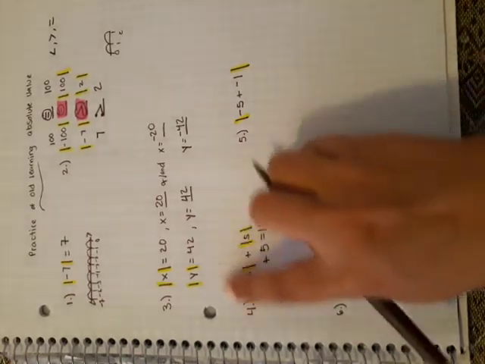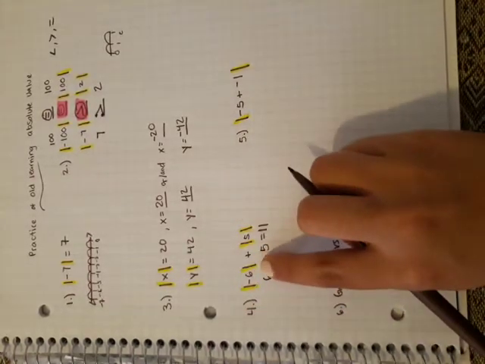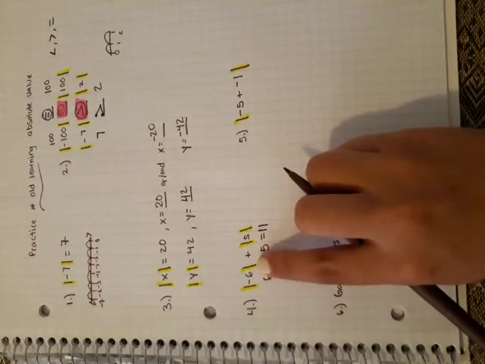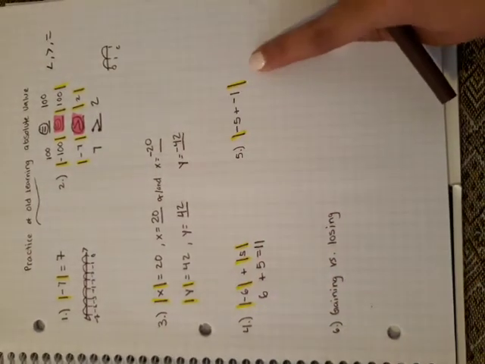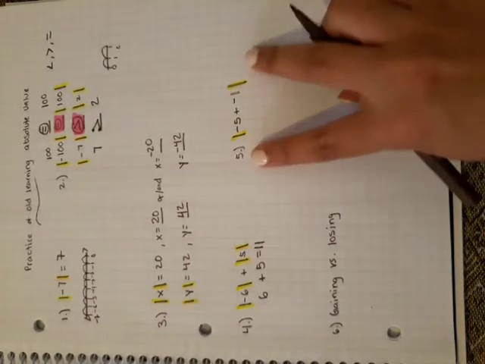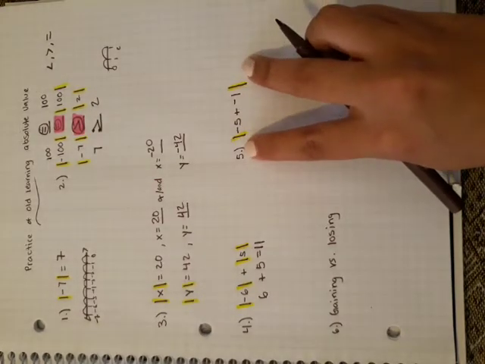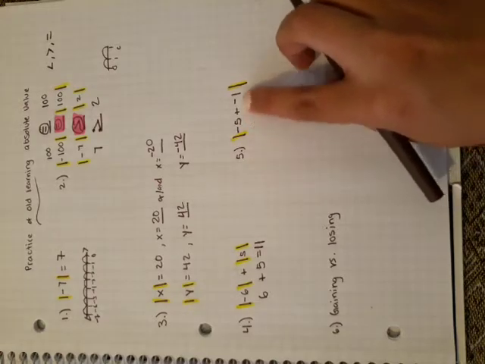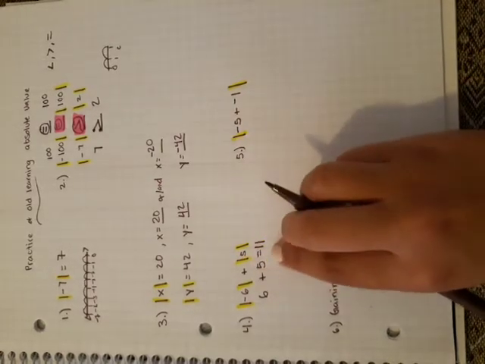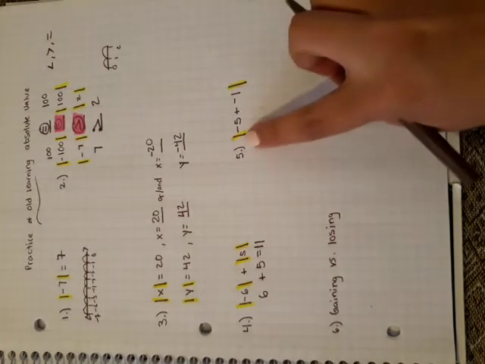All right, so I want you guys to look at this problem and look at where the absolute value bars are. Now look at this one. Where are the absolute value bars? They are outside the expression. Not over here where they're separate for each number.